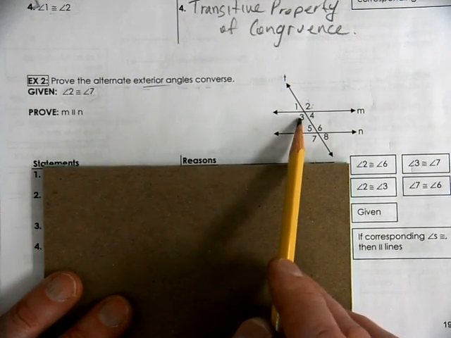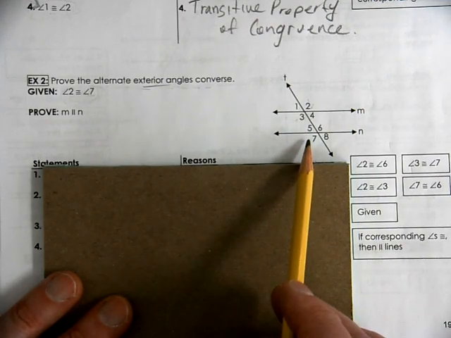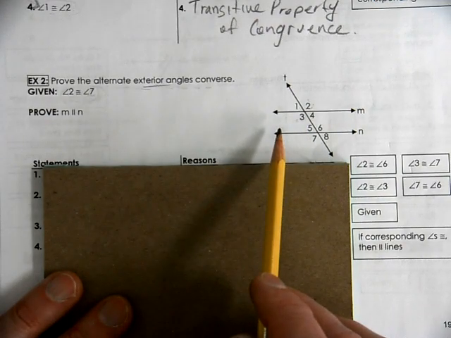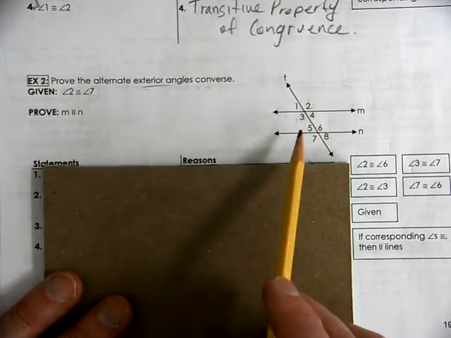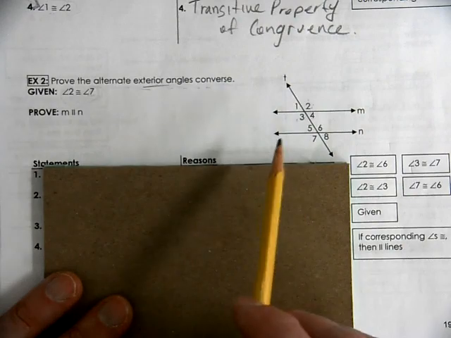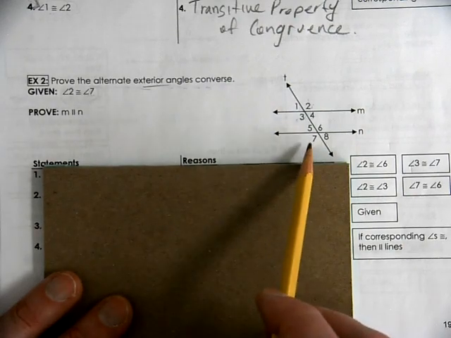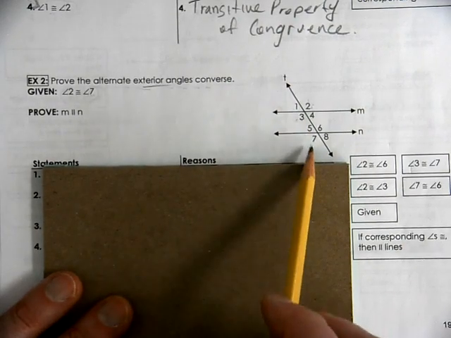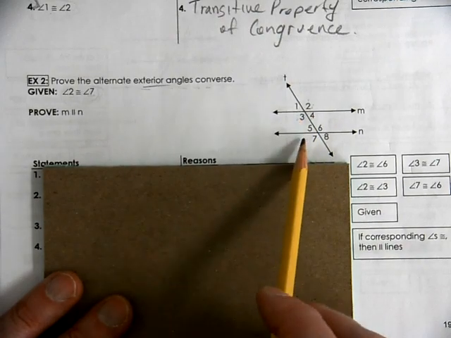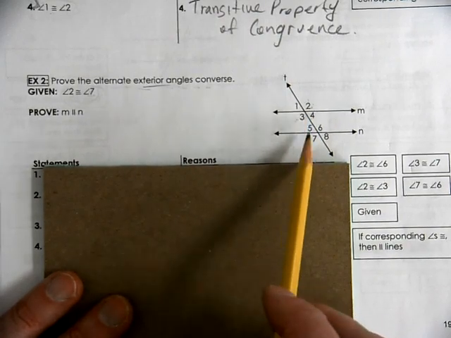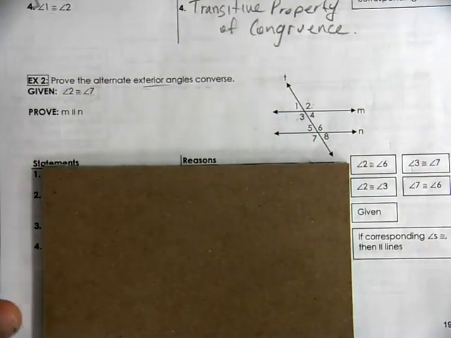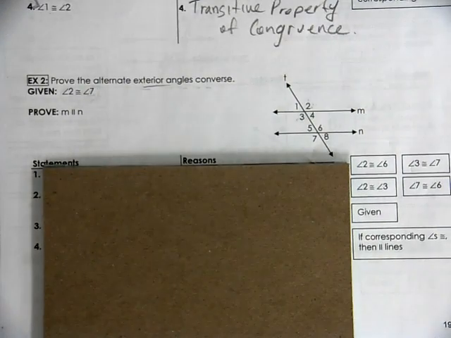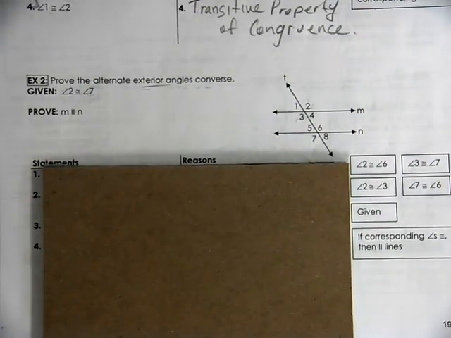I know that 3 is congruent to 7 because 3 is congruent to 2 and 2 is congruent to 7. So 3 is congruent to 7. Both 3 and 7 are congruent with 2. Therefore, they're congruent to each other. And if corresponding angles are congruent, then the lines are parallel. That was it. We talked our way through it. Can you convince yourself of that? Use your own words.